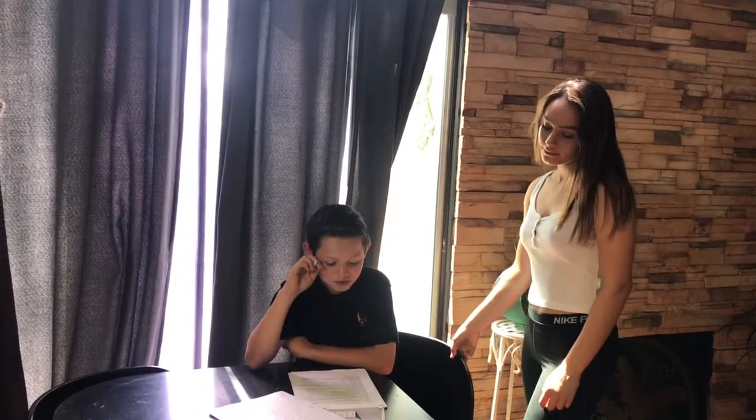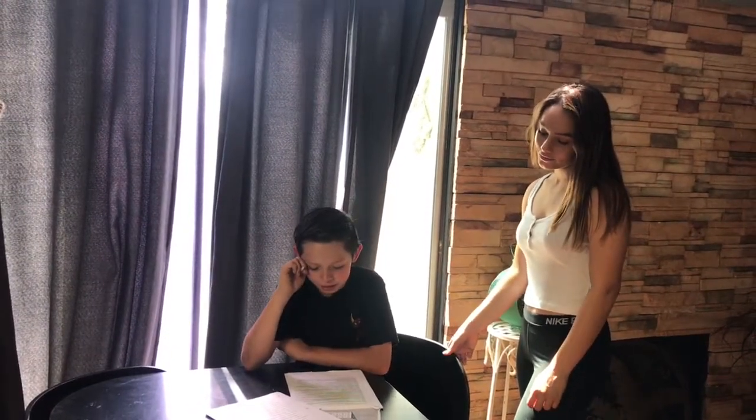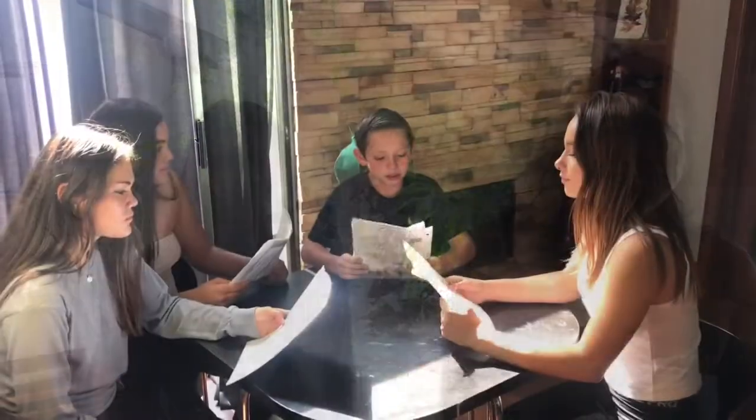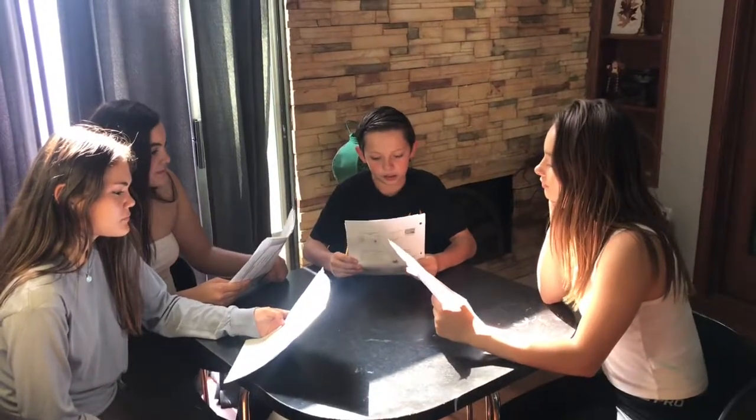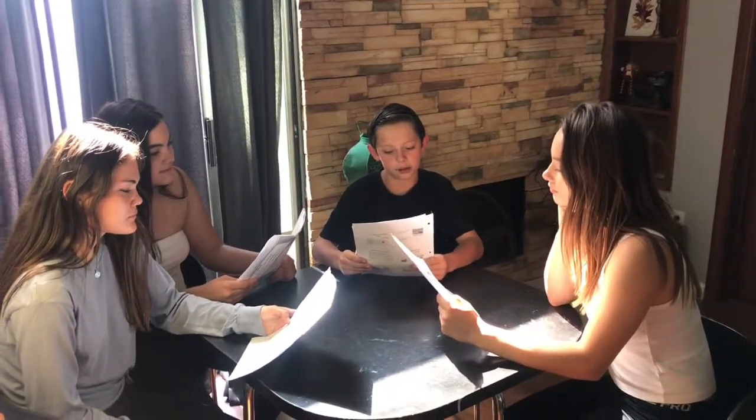Jaden, can you help me with my homework? I'm learning about the periodic table. Of course, let me get my friends to help me. Hi, Jaden. Hi guys, my brother needs help on the periodic table. I need to understand the 3 different types of elements in the periodic table.